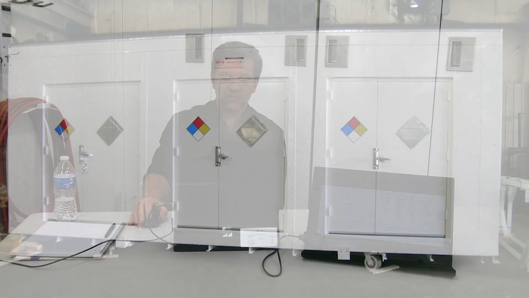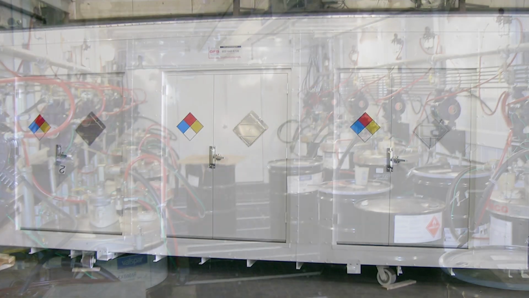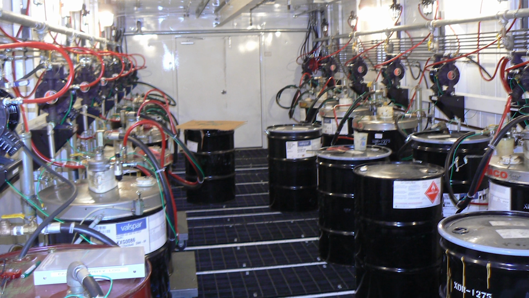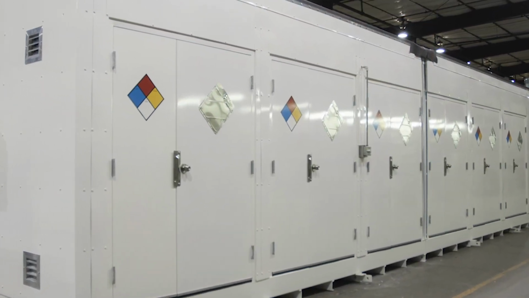The second type of enclosure we offer is the hazardous material storage building or paint kitchen. These are often referred to as flammable storage buildings or hazardous material storage lockers. You can find the design, construction, and operational requirements for hazardous material storage buildings in NFPA 33 and the International Fire Code.